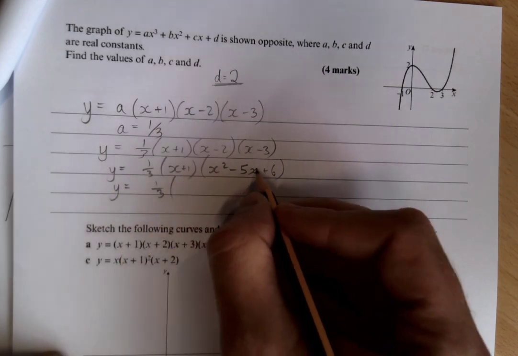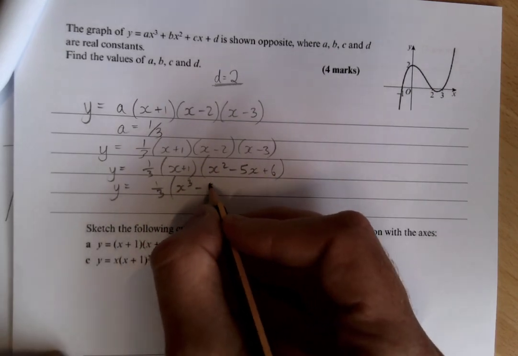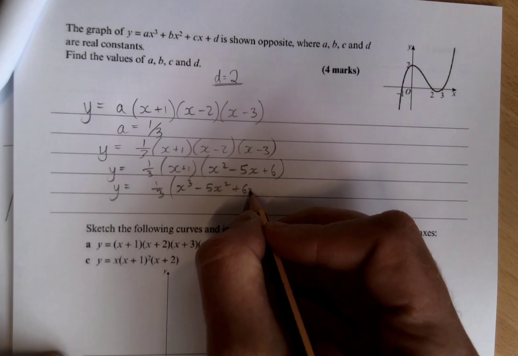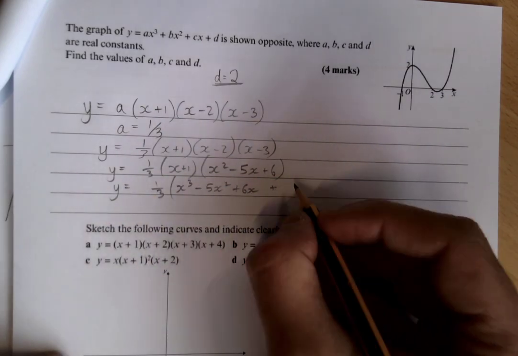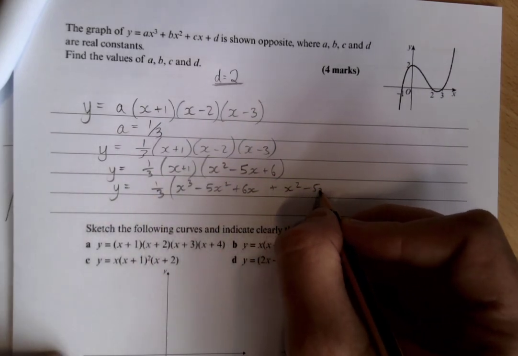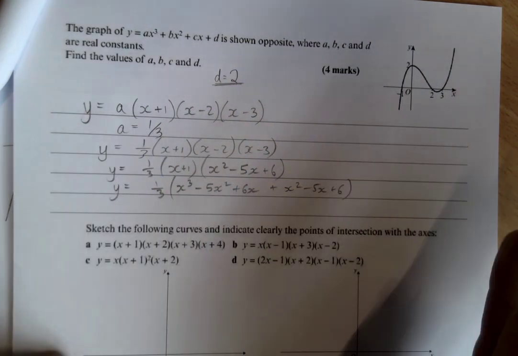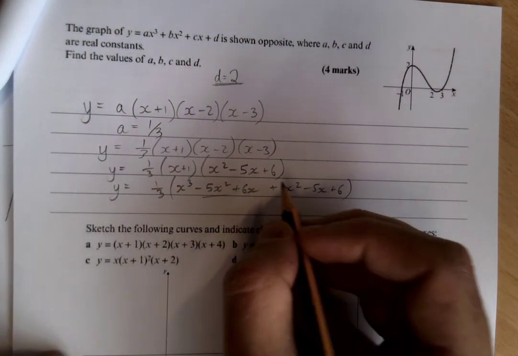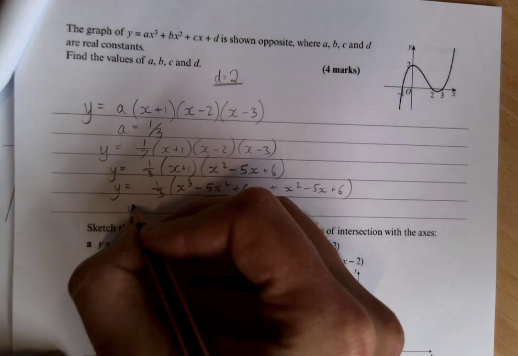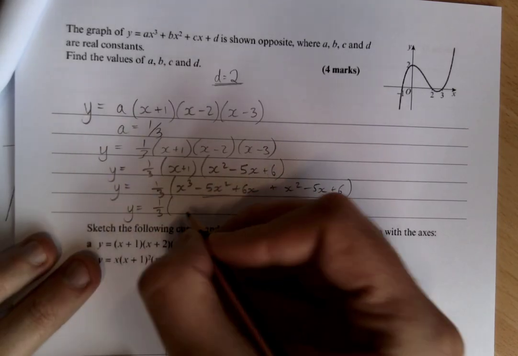And then we do x times all of these, so x cubed minus 5x squared plus 6x, and then plus 1 times all of these, x squared minus 5x plus 6, and then times everything by a third and combine together these. So let's do one of those at a time.